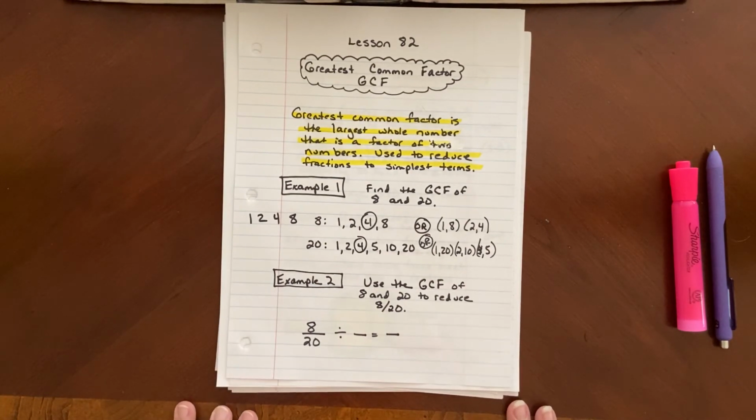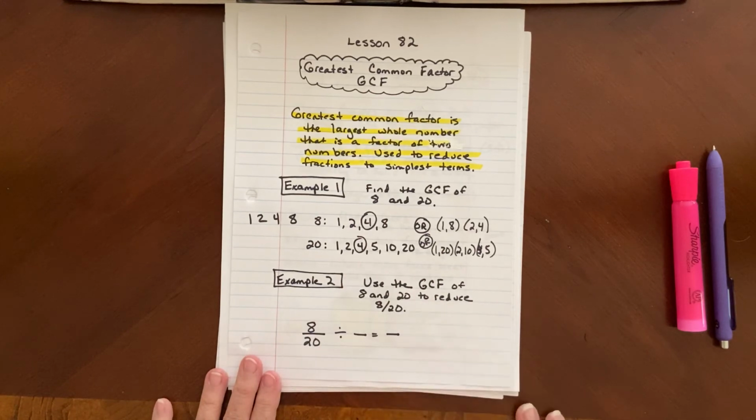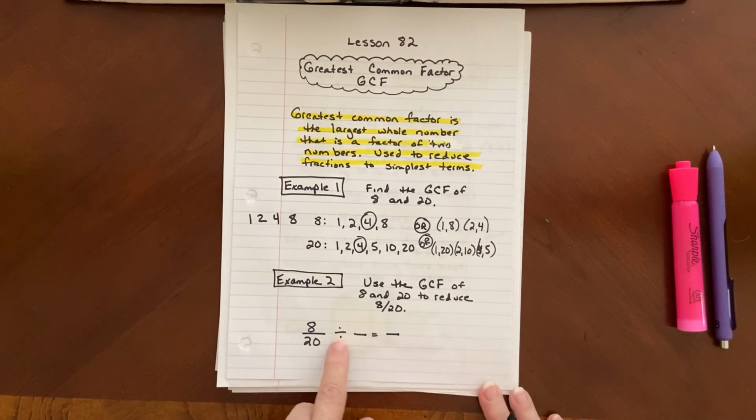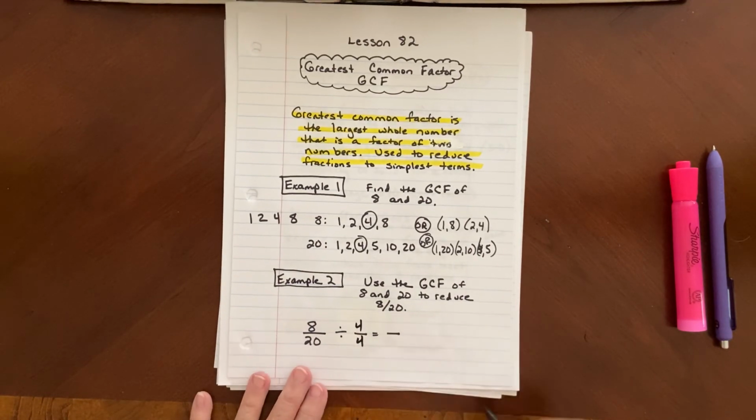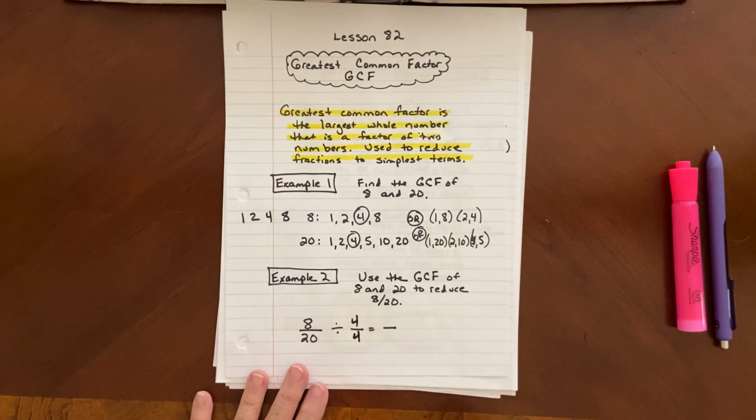Example 2 says, use the GCF of 8 and 20 to reduce 8/20ths. So we're going to use that 4, because that's the GCF. I've got 8/20ths. So write my fraction, divide line, equals line. I want to divide by 4 over 4. Remember, that's the same thing as 1.